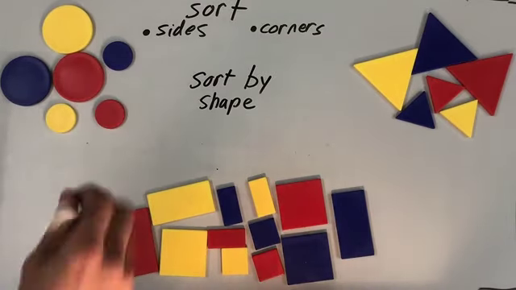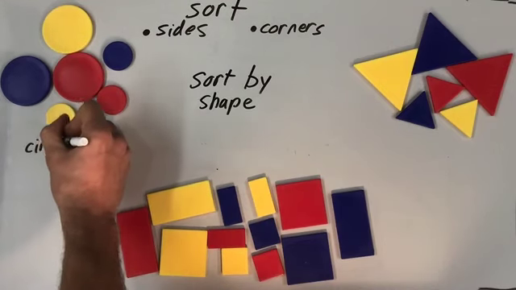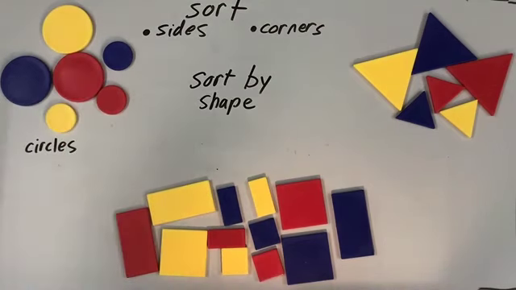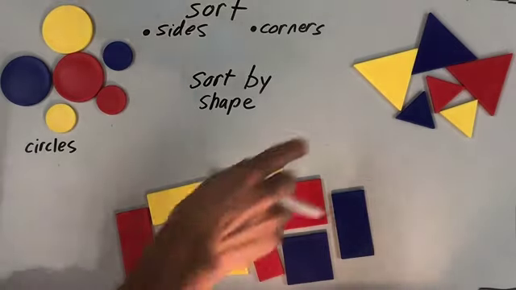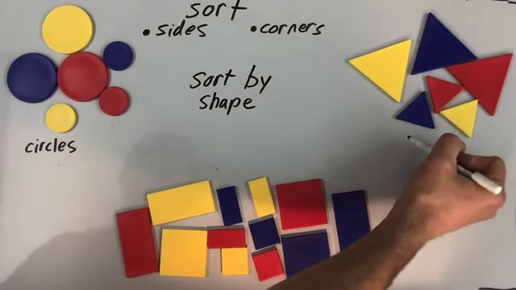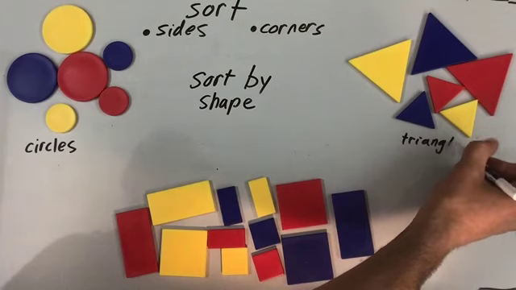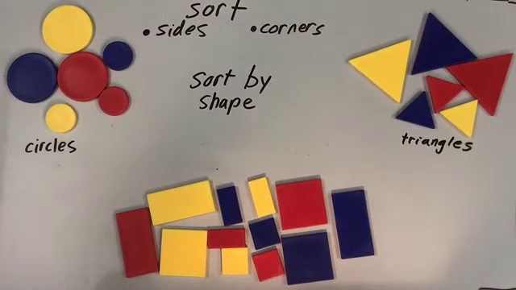No, it won't, because the group has only circles in it. How about this group? Will this group change if I'm sorting by shape? Nope, because it only has triangles in it.